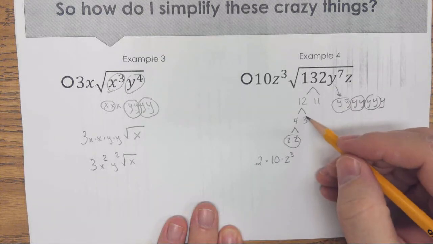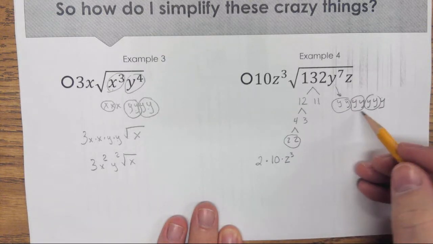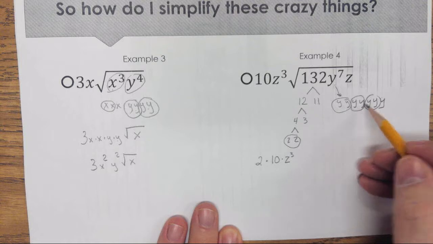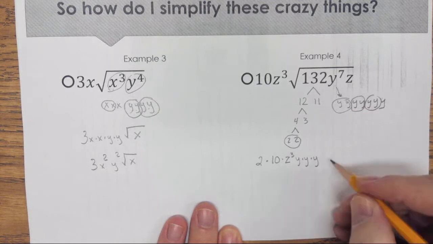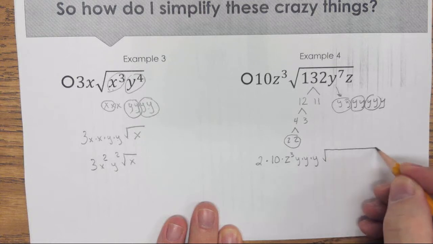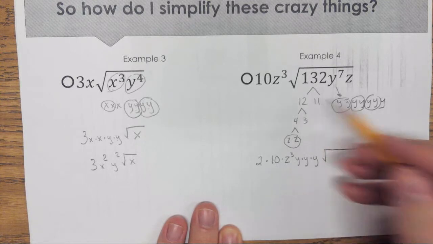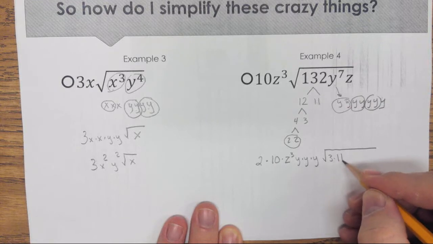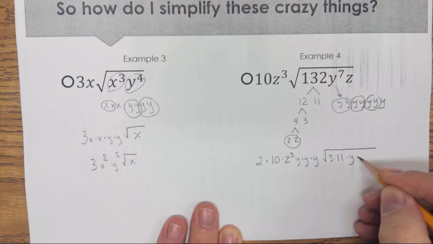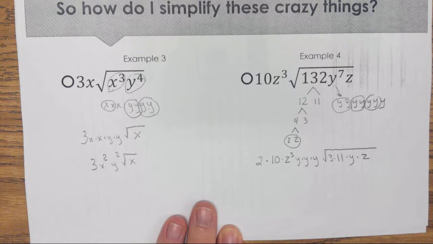Okay. So what I've got left underneath, now let's start with this. This is going to be y times y times y. And the square root, what I've got left underneath is a 3 and 11, a y, and a z. So 3 times 11 times y times z.